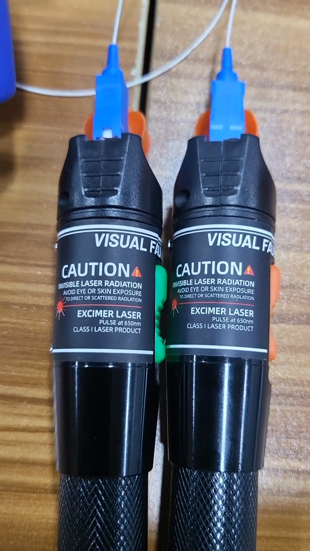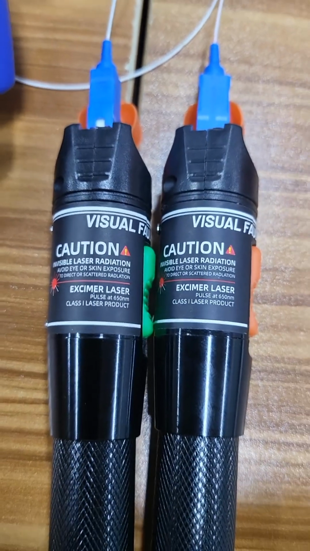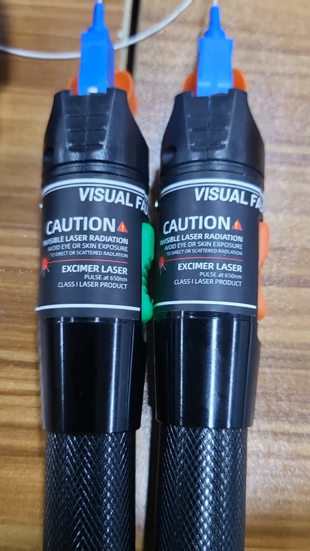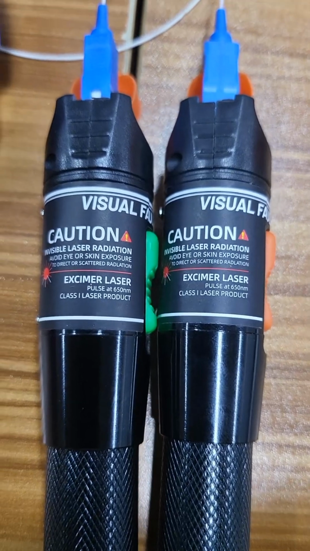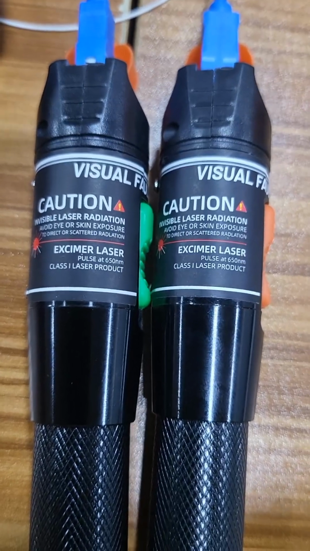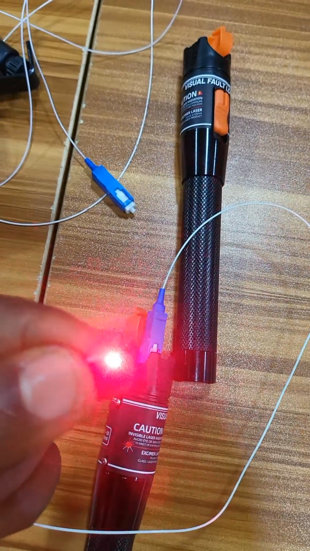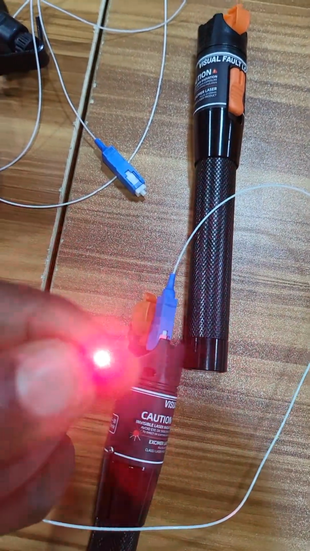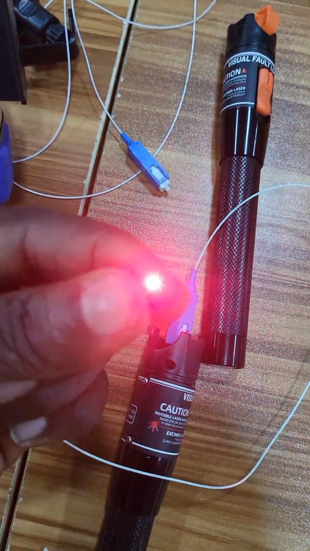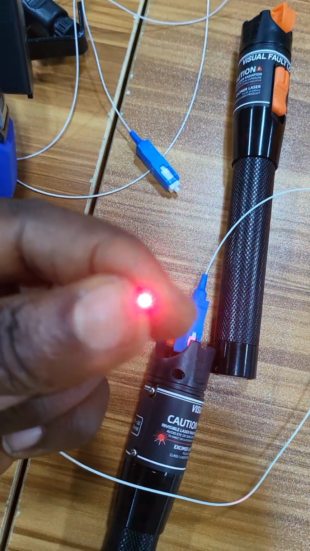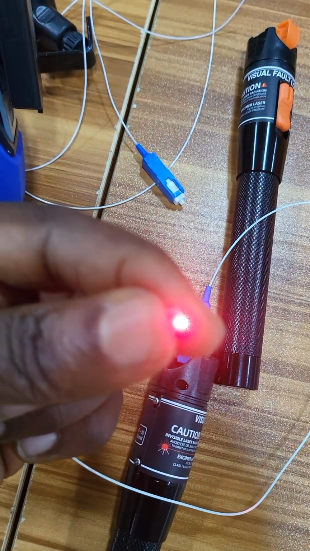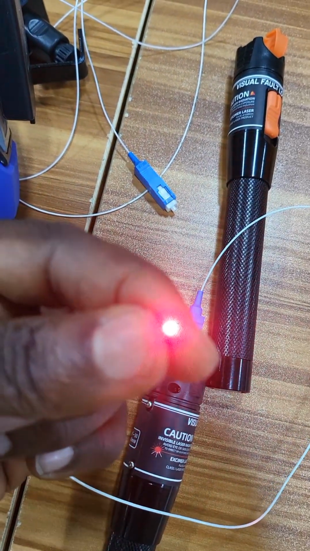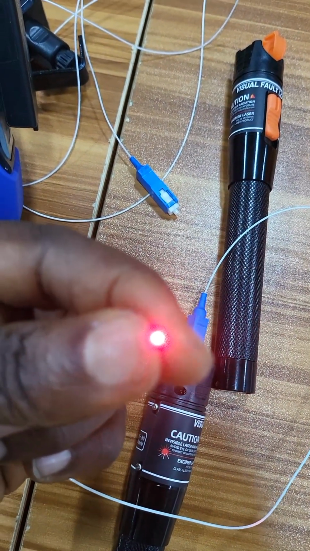But for testing of continuity's sake, all VFL, as you can see, is operating at a pulse at 650 nanometer. Whether laser 1, laser 2, laser 3, or laser 4, it is not advisable to look at the light coming out from the testing equipment or testing cable. Thank you.